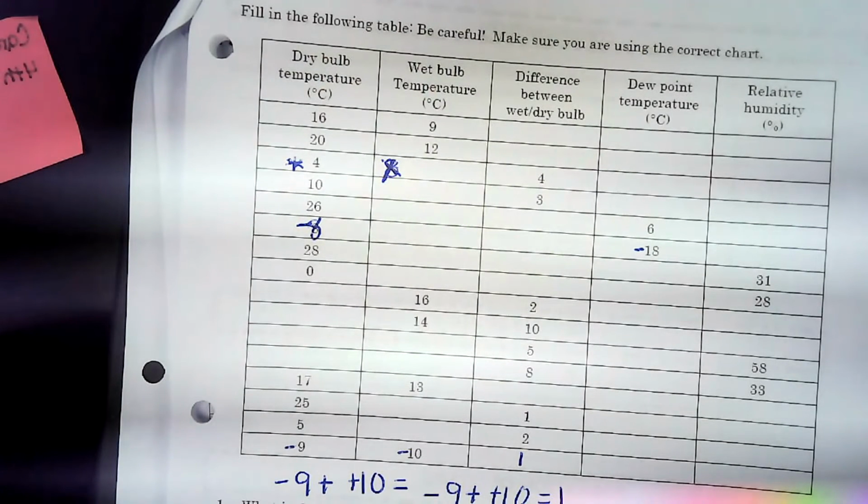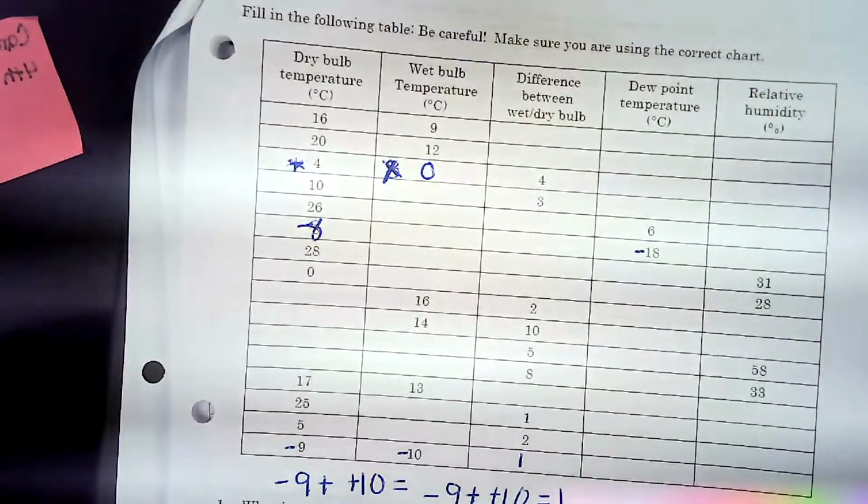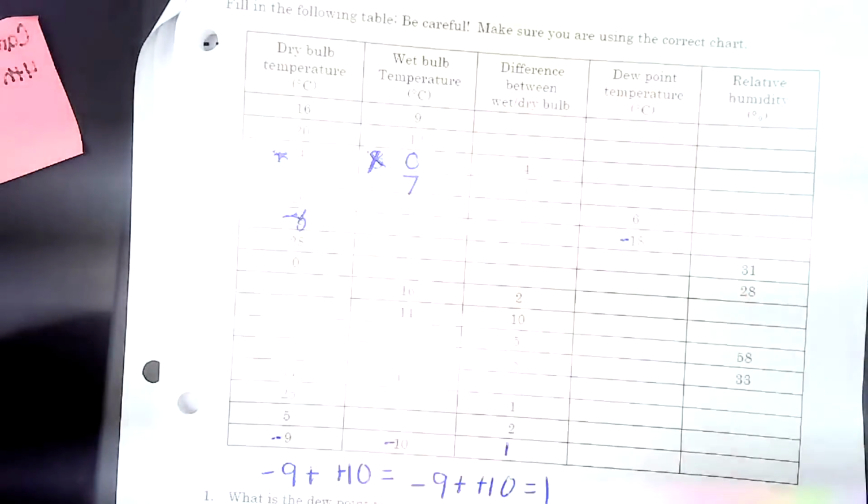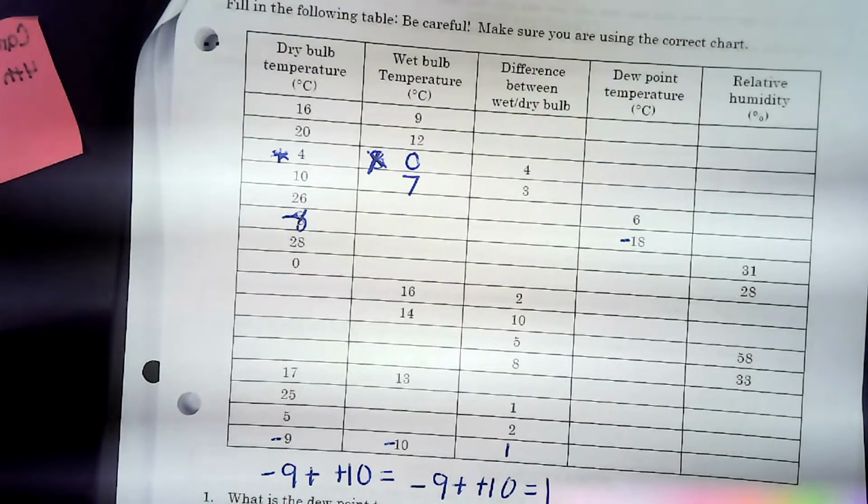So 4 minus what gives you 4? 4 minus 0 works. So in this case it is always dry minus wet. So to fill in these wet bulbs, you can always go to the next one: 10 minus what gives you 3? 10 minus 7. So you don't have to do algebra. It's technically algebra, but it's like 3rd grade algebra. Just take the 10 minus what gave you 3. All right, how about the next one?